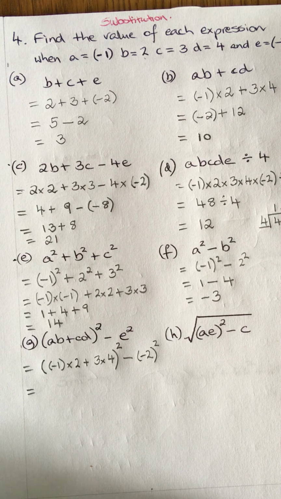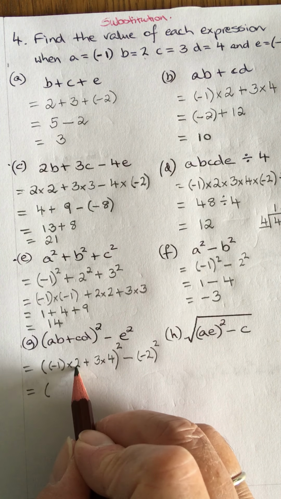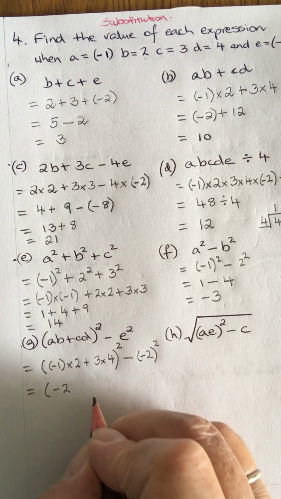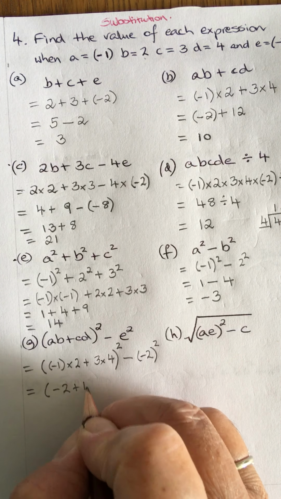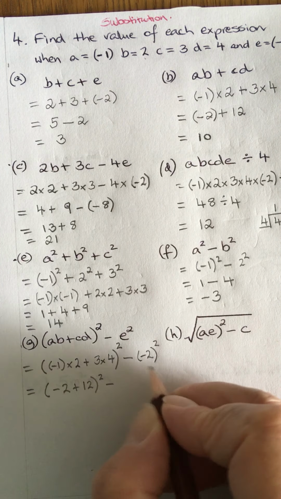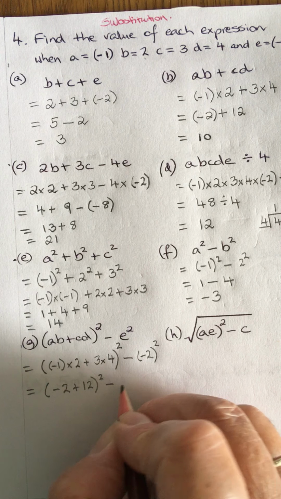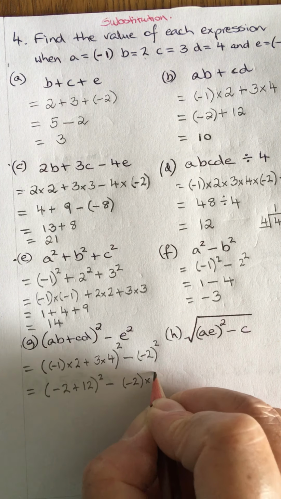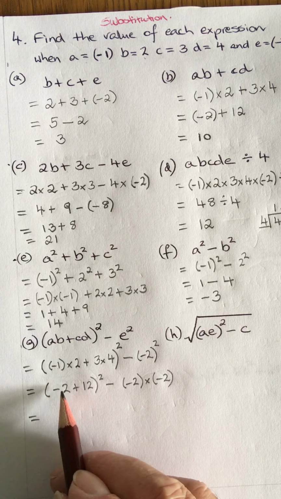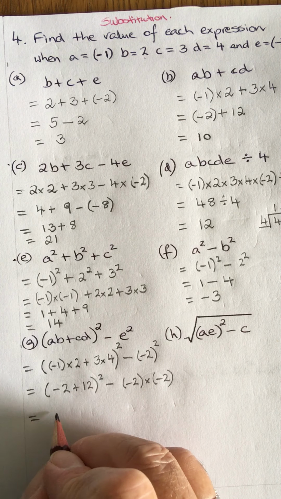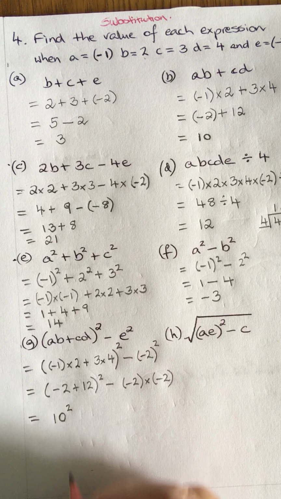Okay, so BODMAS, we do what's in the bracket first. So negative 1 times 2 is negative 2, plus 3 times 4, we do a multiply before we do an add. 3 times 4 is 12, squared, minus negative 2 squared. In fact, I'll just write that out in full. That's negative 2 times negative 2. Right, in this bracket, negative 2 plus 12, that's got a value of 10. So that bracket evaluates to 10, and then we have to square it.